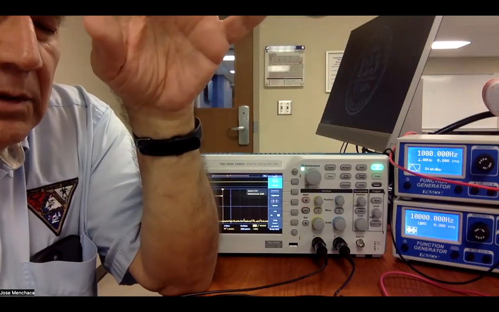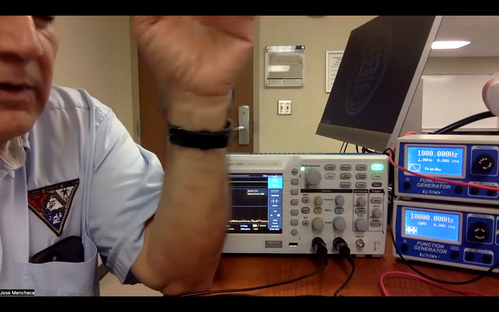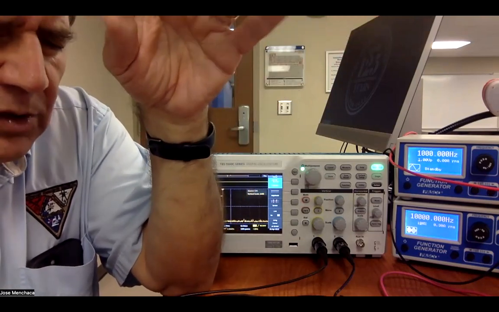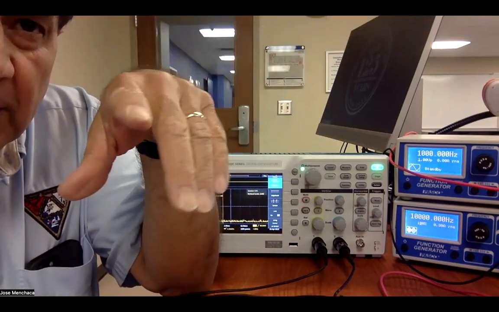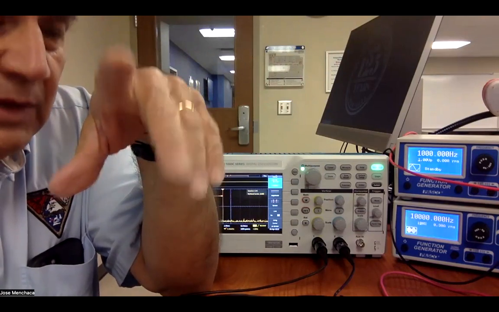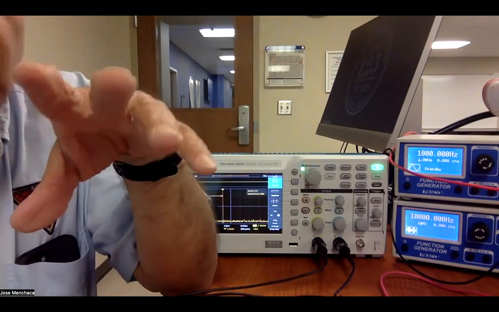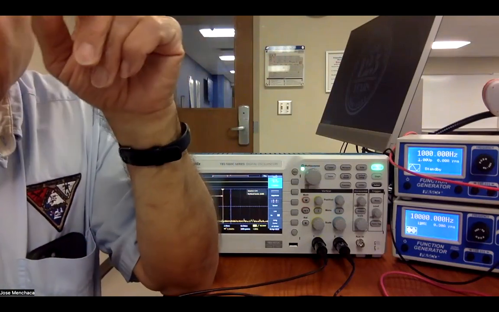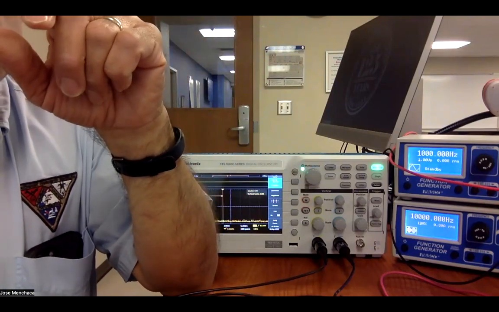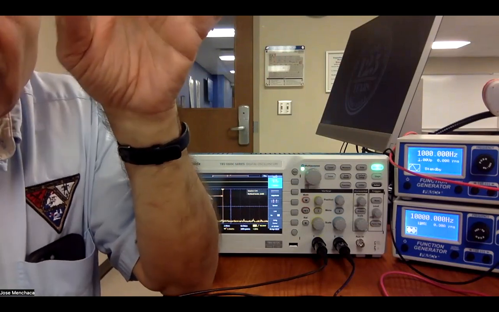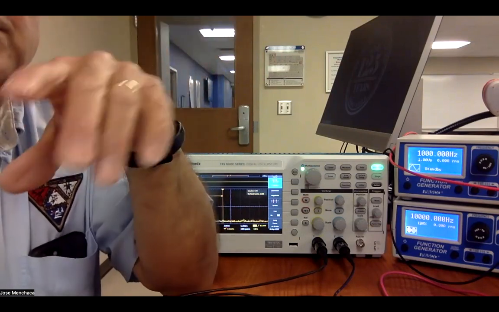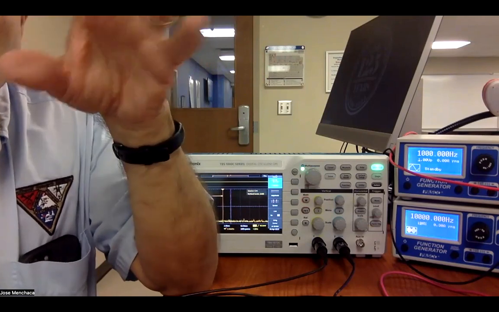So we measured the waveforms, we measured an LR circuit, we measured an RC circuit. I actually did that one after everybody had left because I wasn't having success with it when we were here in the class. And then we did a resonance circuit where we had a capacitor and an inductor, and we found the resonance.